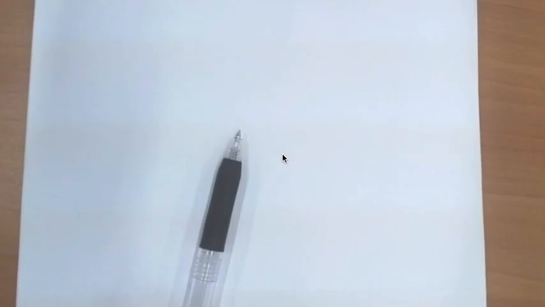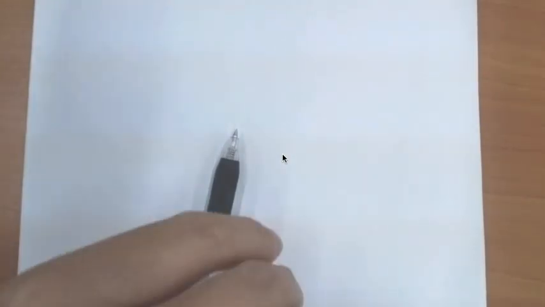Hi everyone, I'm Jacky, and now I'm going to use an example to test if the series is convergent or not. And here we will come to our first example.